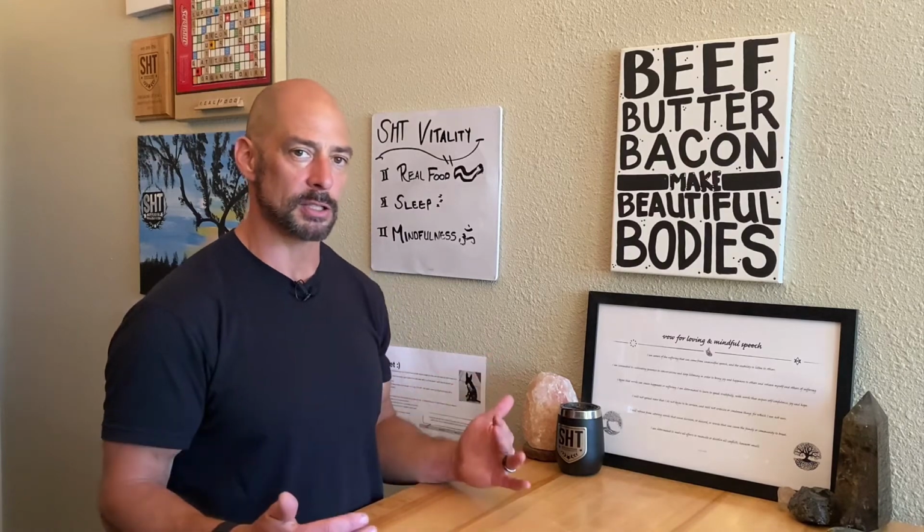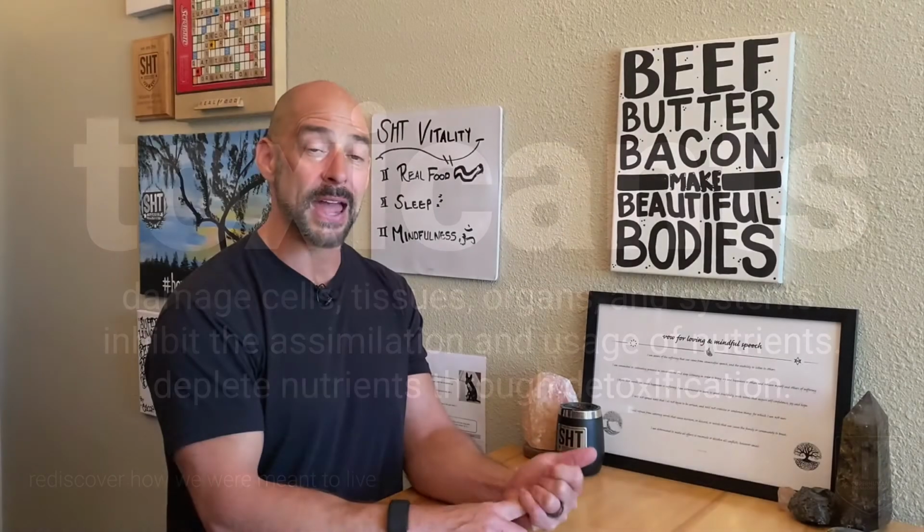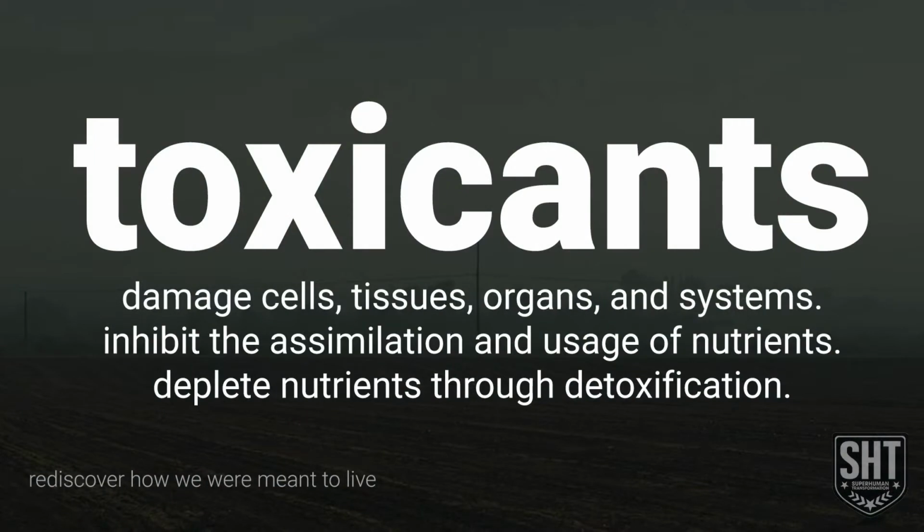So first, what are toxins? More specifically, we call them toxicants, but what are toxicants or toxins? Toxins by definition have been deemed to damage cells, tissues, organs, and systems. That damage, by the way, has to be repaired, and that repair process requires nutrients. So the damage and the repair is nutrient depleting. And then also that damage inhibits the assimilation and usage of nutrients. And then we also end up depleting nutrients because we have to bind those toxins to a nutrient through the detox pathways to excrete those toxins out of the body. So in general, toxins damage and they are nutrient depleting.